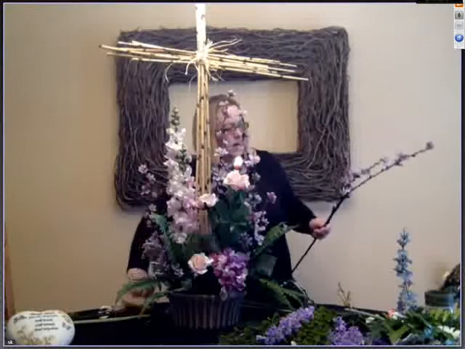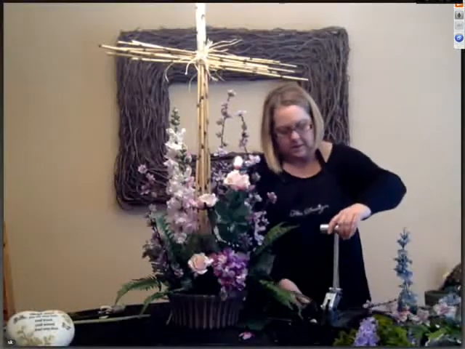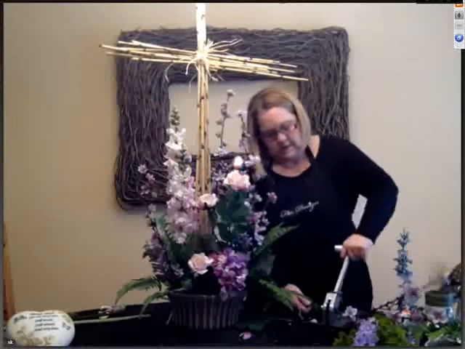And I still have a few more of my branch that I want to use. I'm going to go ahead and, got my cutter back here. I need my cutter up here. There we go. I don't know what I'd do without that.